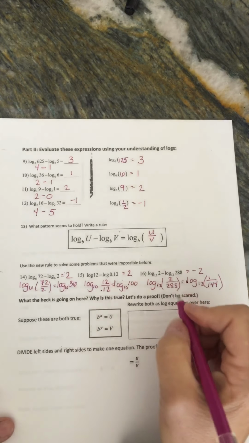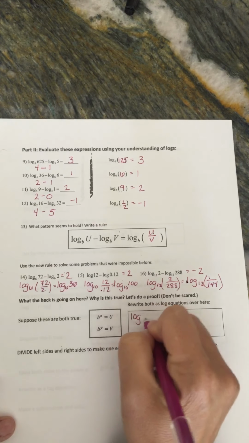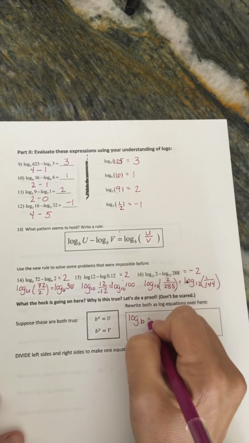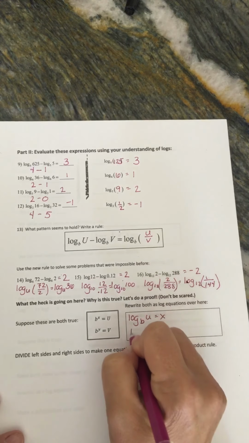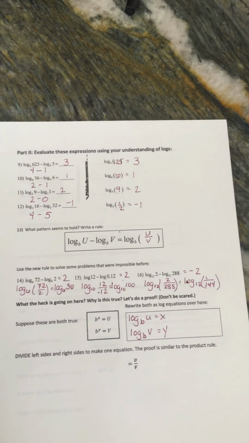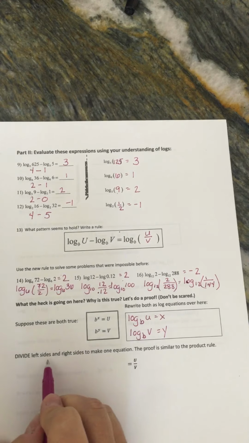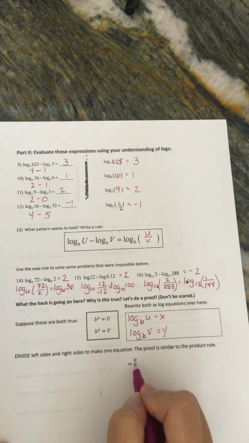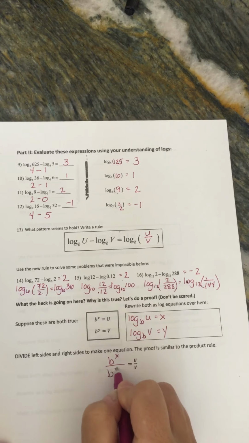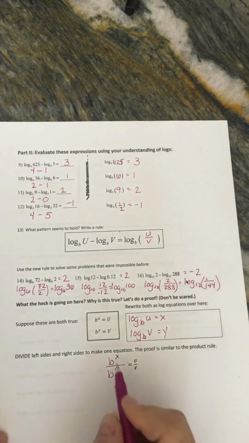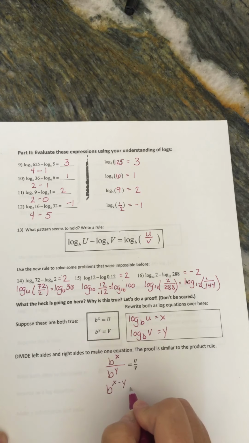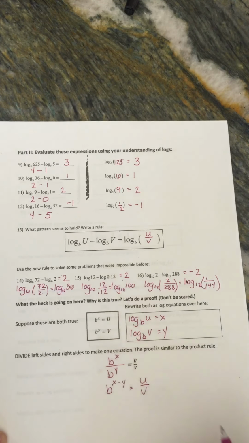All right, so let's do our proof really quick. Log base b of u equals x, and log base b of v equals y. Divide the left sides and the right sides. So they did the left side for us, so we'll do b to the x over b to the y. And then rule of exponents, this will become b to the x minus y equals u over v.